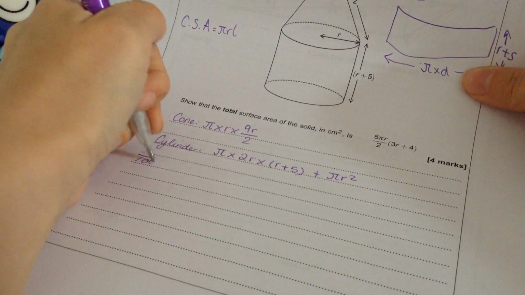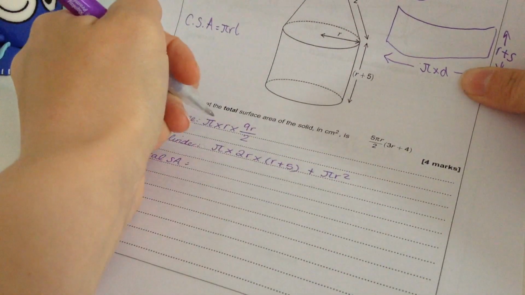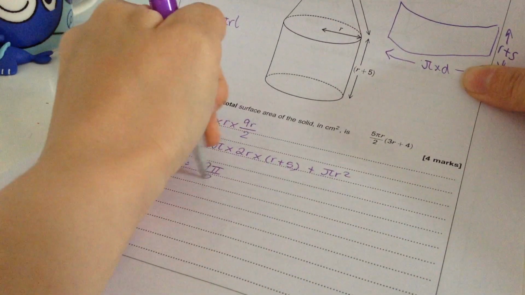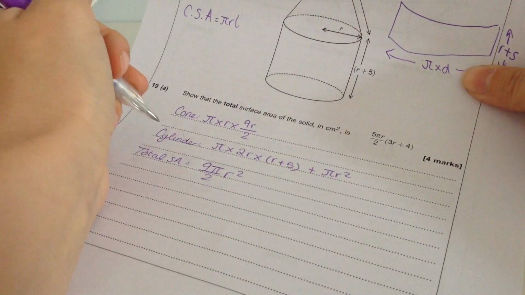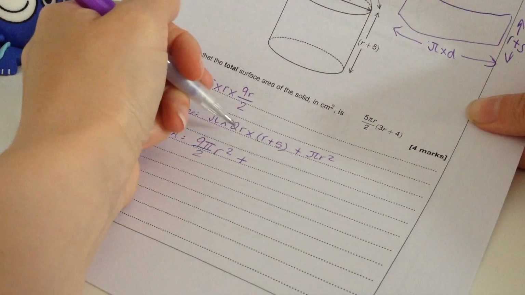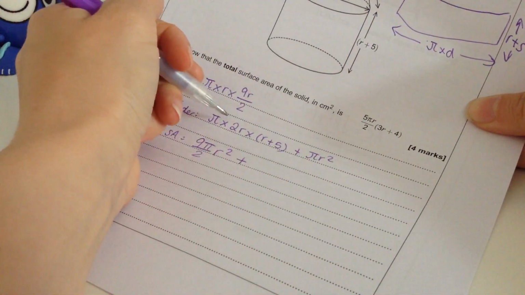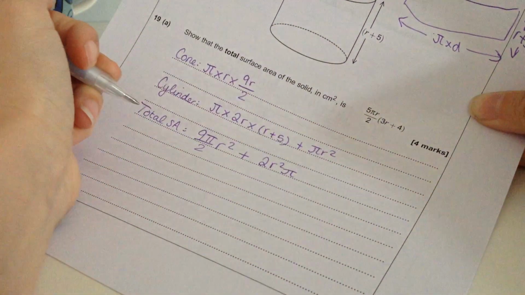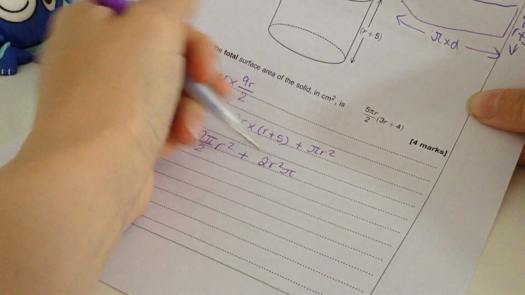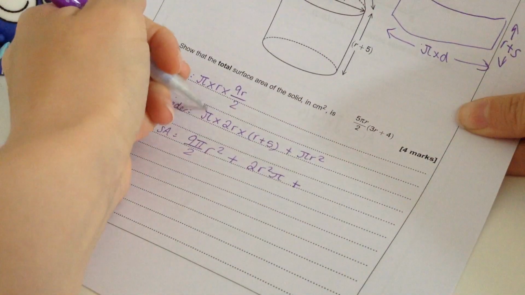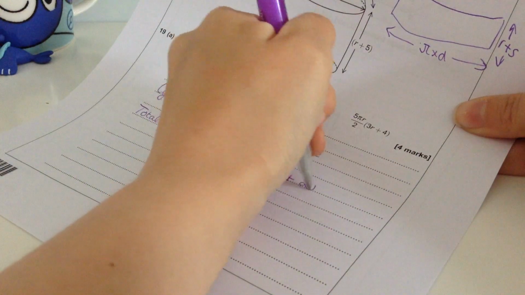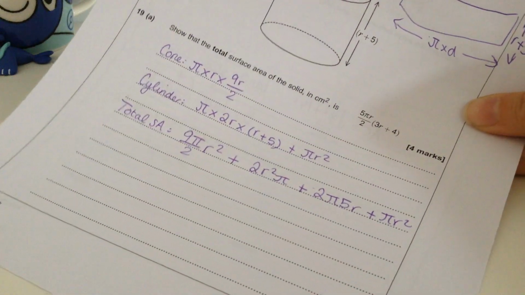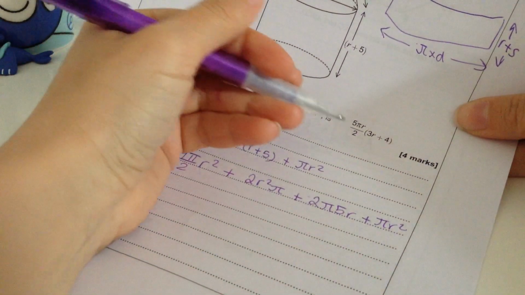Okay, so total surface area equals, we've got 2r, so that's r squared. Okay, so 9 pi over 2 r squared plus, that's a 5, right? 2r squared pi. I'm changing around between whether I put pi before r or afterwards. Oh well. Plus 2 pi 5r plus pi r squared. It doesn't look much like that at the moment.